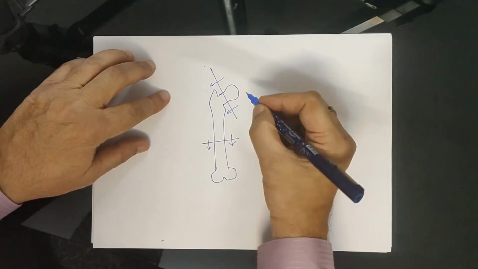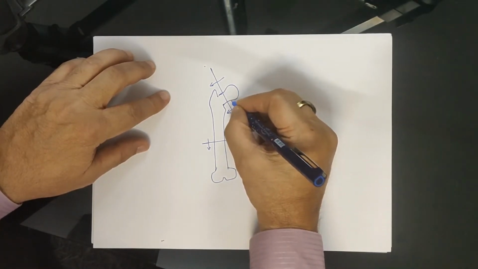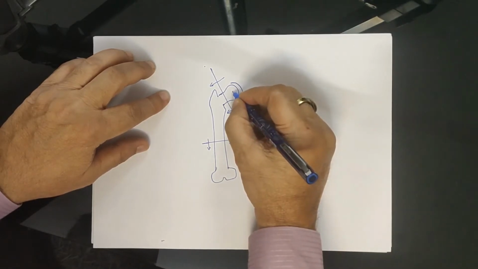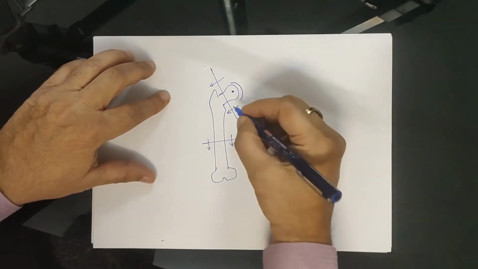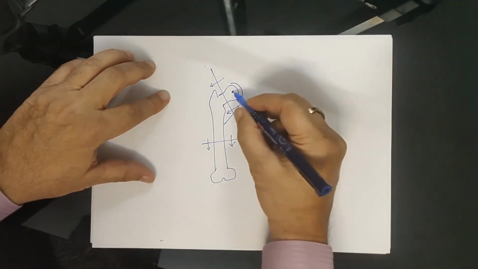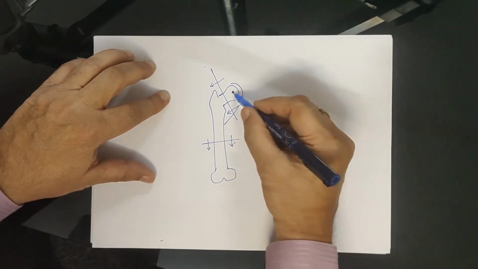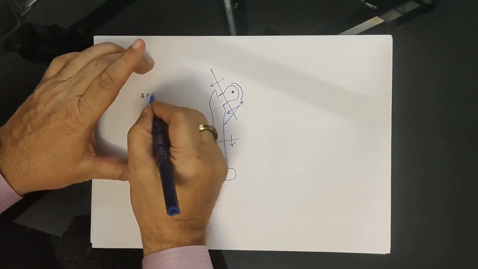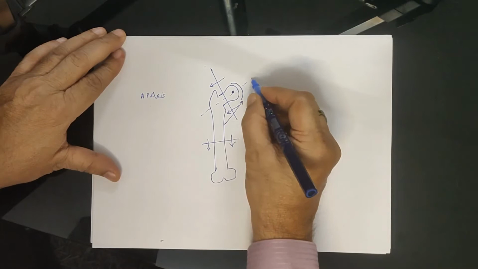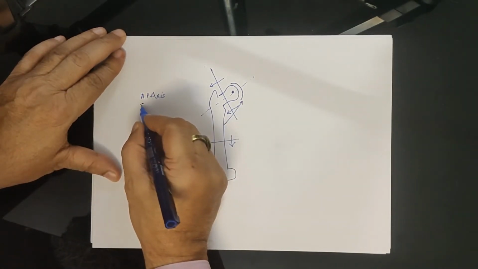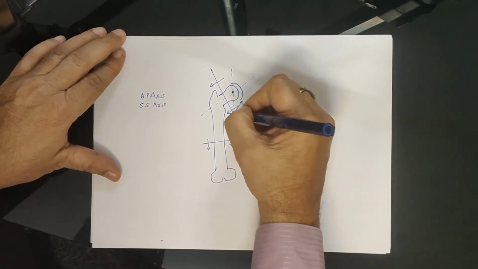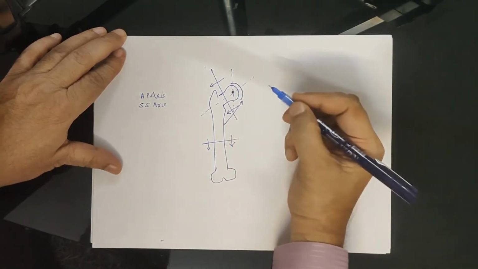Now you have to understand that the hip is a ball and socket joint. This is the ball and this is the socket. So in a ball and socket joint, you have an axis which passes through the center of the ball. So this is one axis which is passing from anterior to posterior. So the ball can have an AP axis, can have a side to side axis like this, or can have a supero-inferior axis. Now we'll concentrate on the antero-posterior axis, which is this.